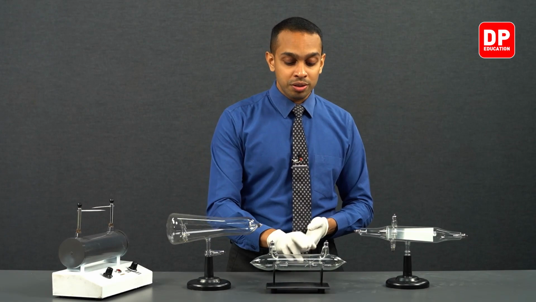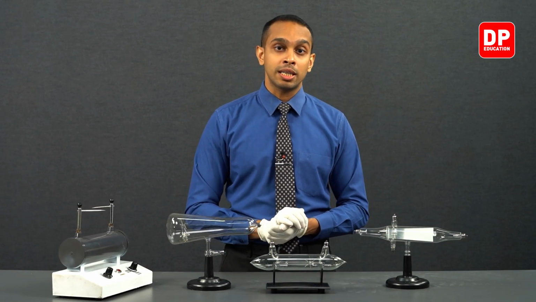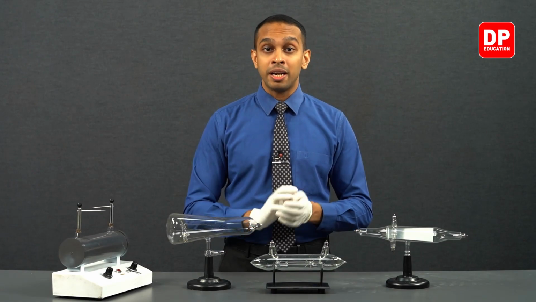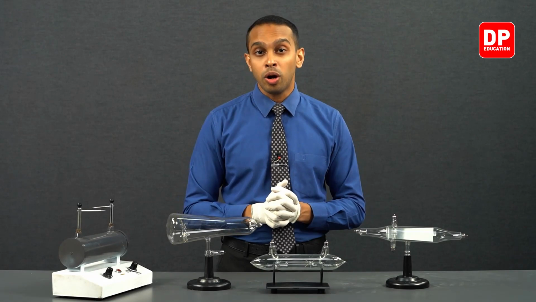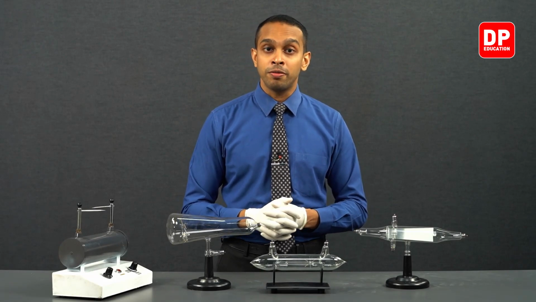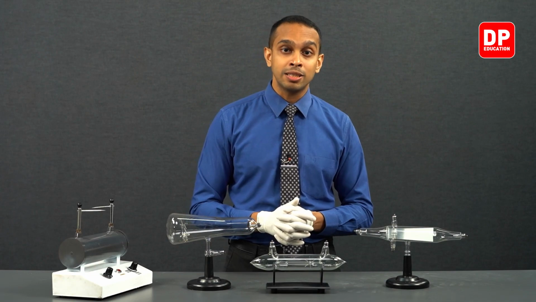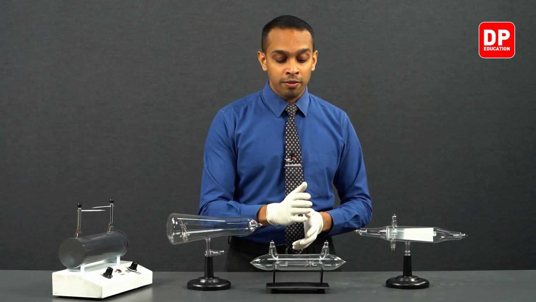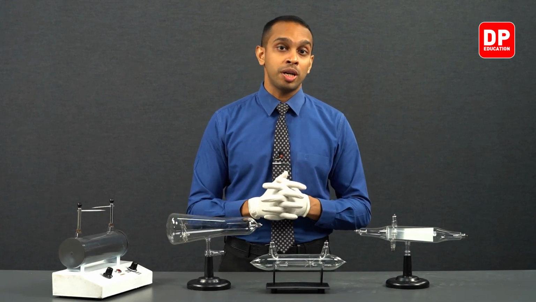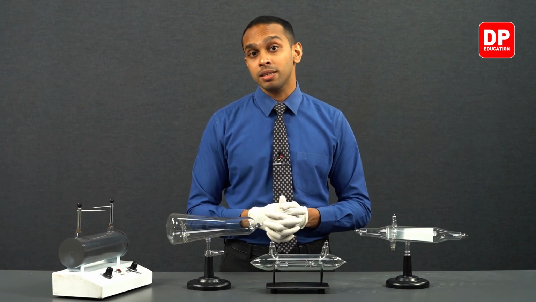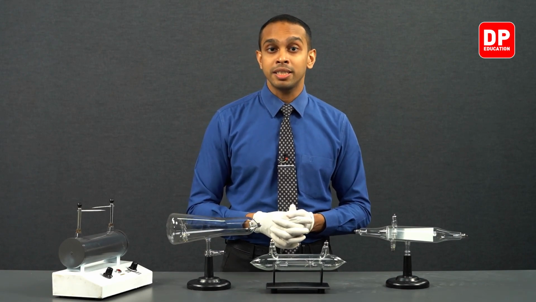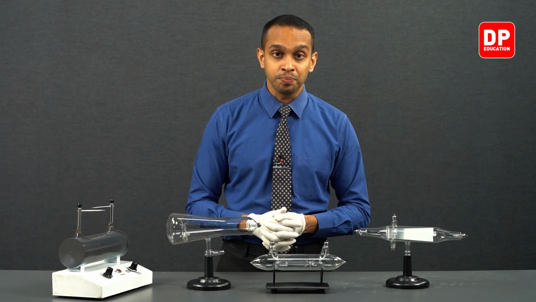This experiment was conducted to show that cathode rays are not simply a type of radiation without mass or kinetic energy. We observed that cathode rays are a stream of particles that have kinetic energy and momentum.